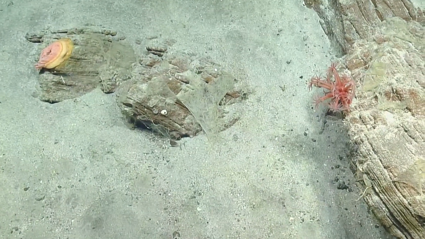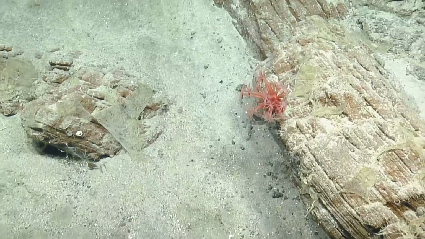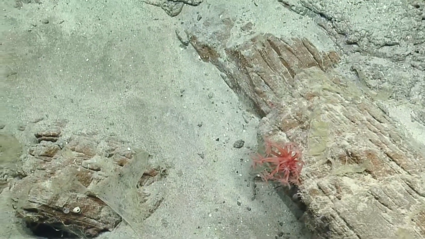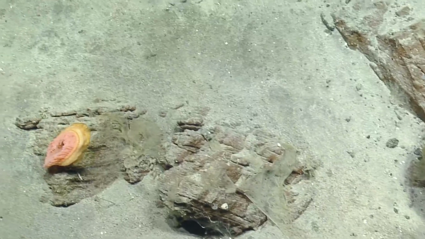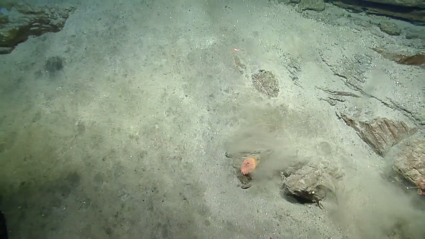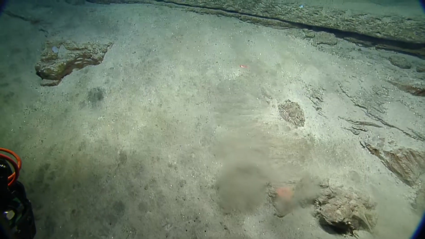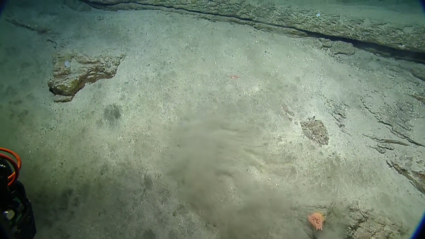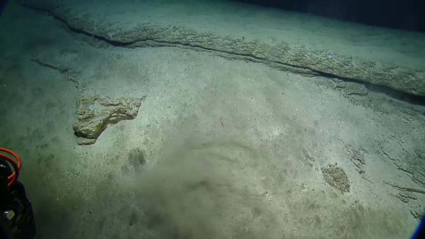What's going on with that on the left? There's an anemone on the left as well. There's a lot of mucus nets here too. Yeah, some anemones will sometimes. Hey, look at that. Shrimp. There's a shrimp. I wonder if that's the same guy we saw earlier. Roger that.